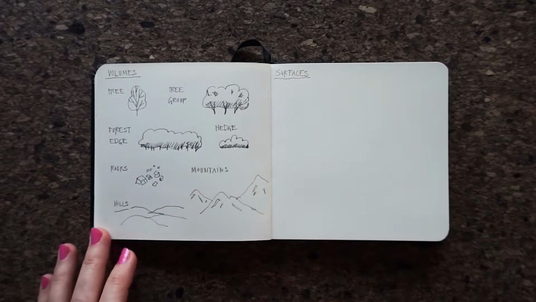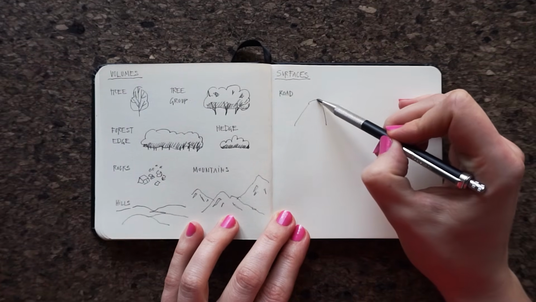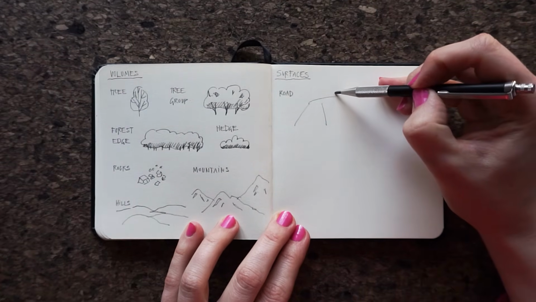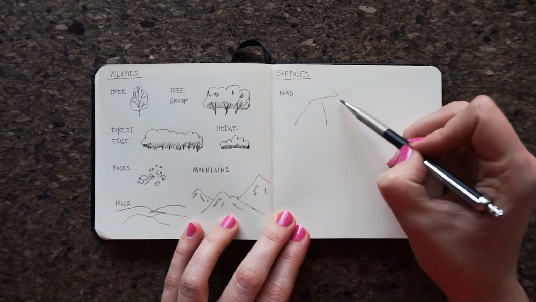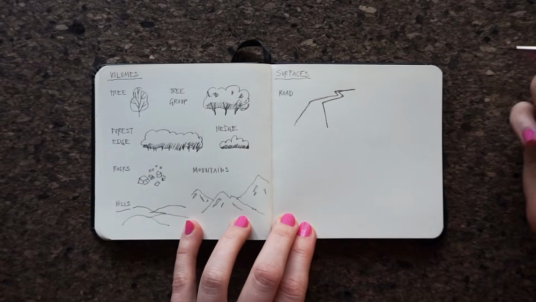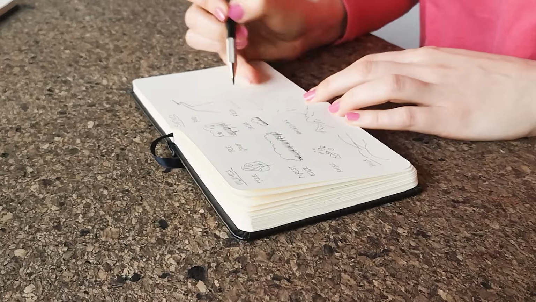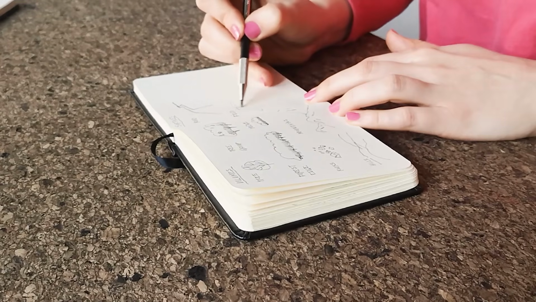Now let's look at the surfaces. A street, road, or a path we can represent with two parallel lines. If it's facing us, then it always looks wider than if it's running horizontally. Anything flat like fields or grassland is basically an area filled with a certain texture.